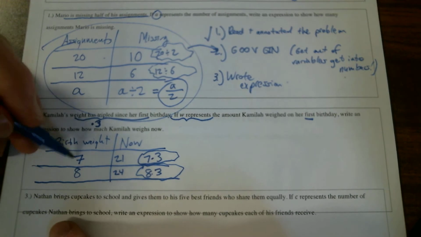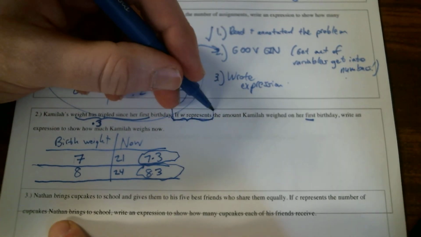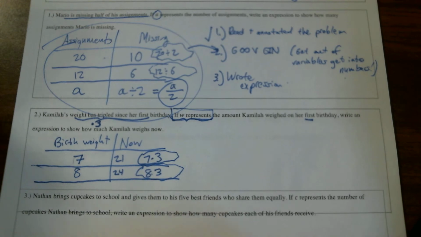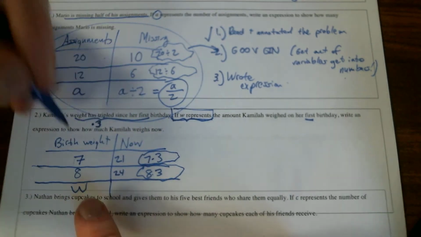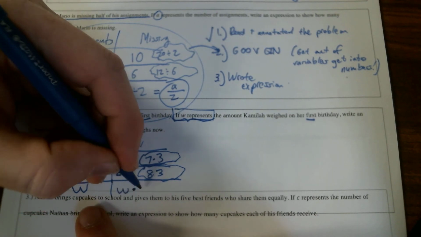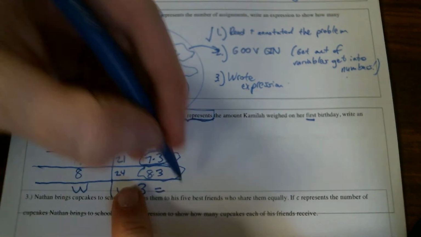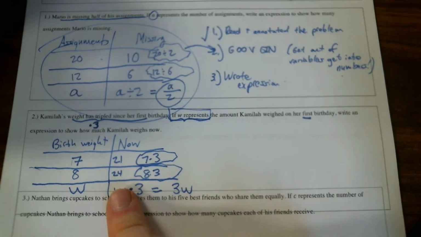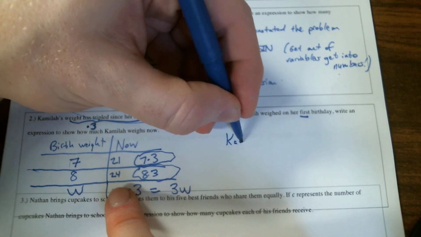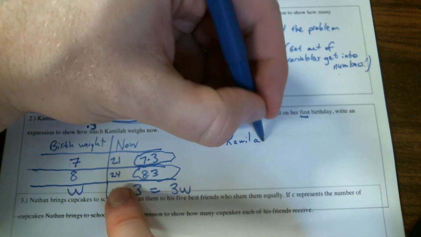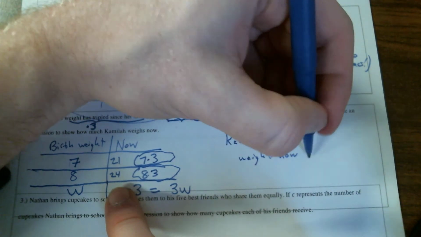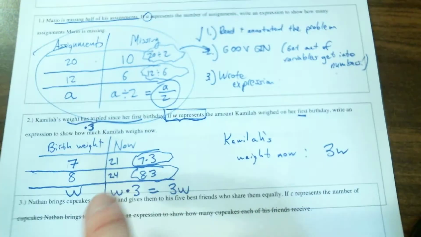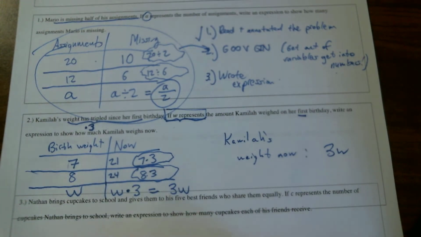So, but we don't know this number. It says if W represents what she weighed on her first birthday. So if W is what she weighed, now we don't know what W is, but it's whatever W is times 3. But we know a fast way to write that. We can write that as 3W. So what's my expression for Camilla's weight now? Camilla's weight now must be 3W. That's how we can represent it. 3 times what she used to weigh.